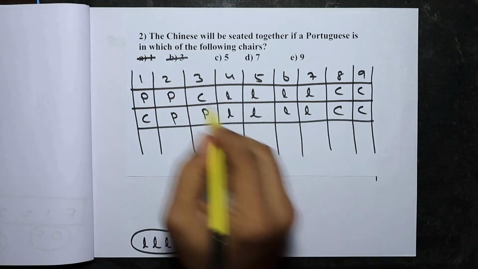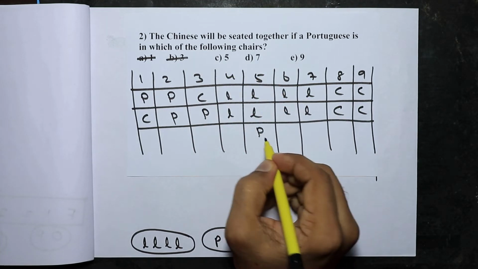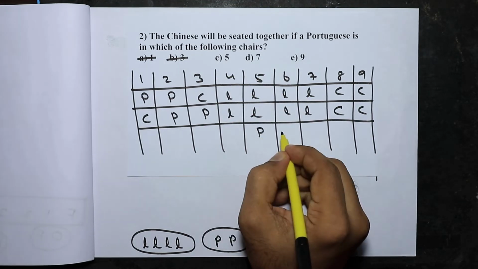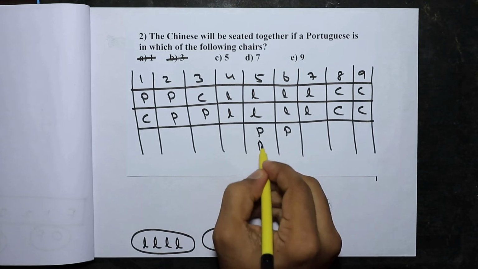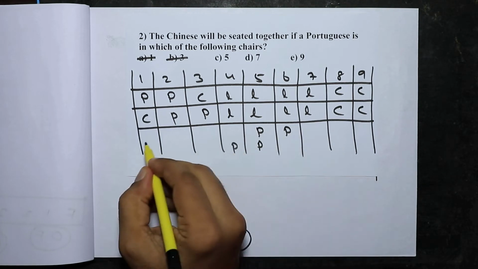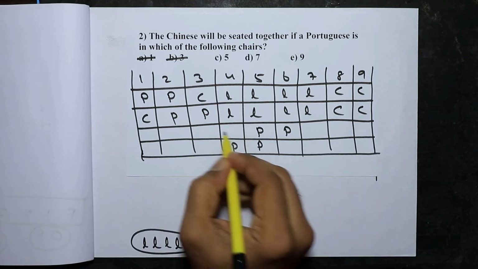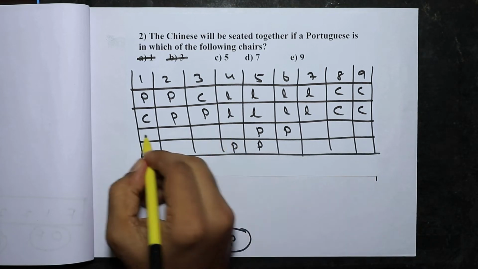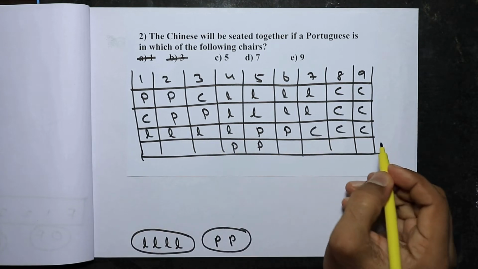Now let us try option C, 5. Now P is in 5. Now 2 possible arrangements are there for P's. So it can be P and P like this, or it can be P and P like this. Now in this case, here you have 4 spaces. These 4 will be occupied by the L's, and the 3 Chinese will be together.